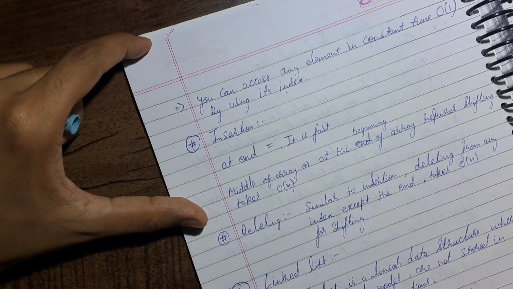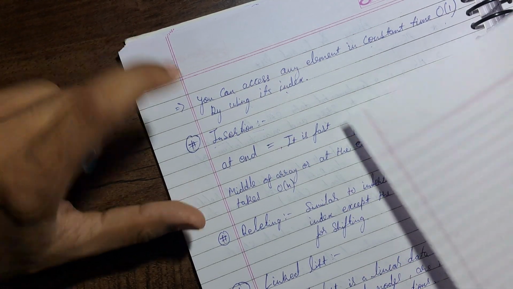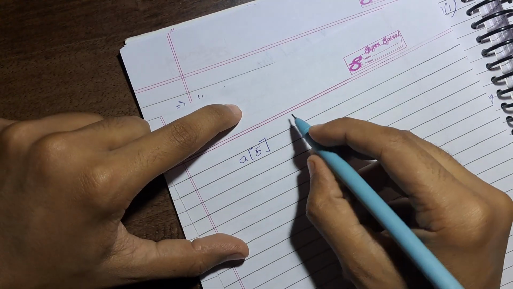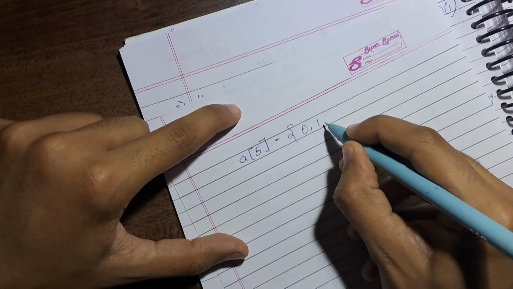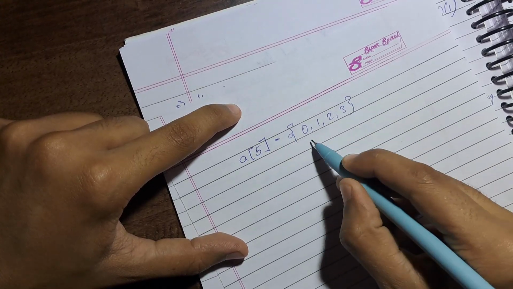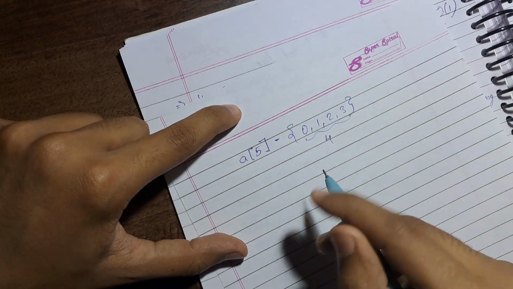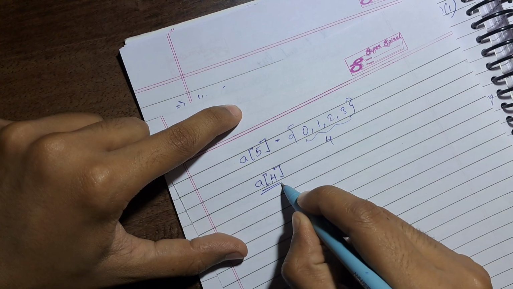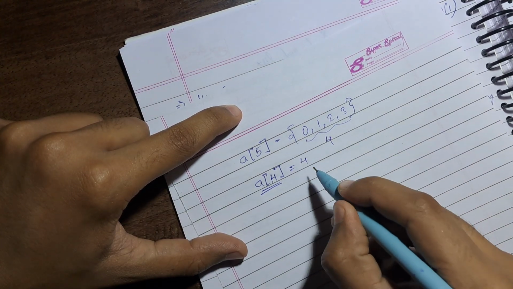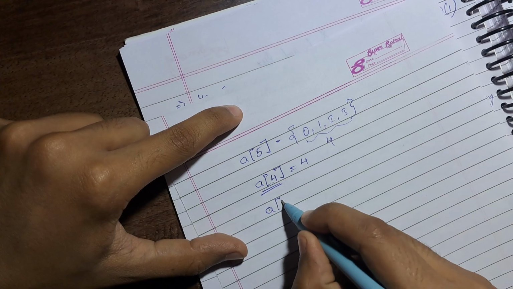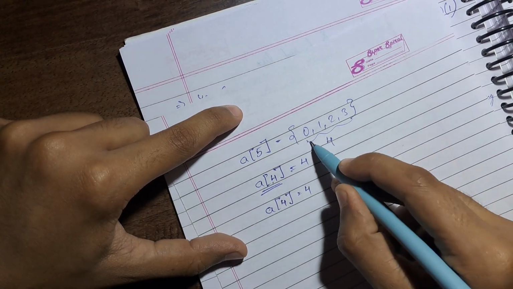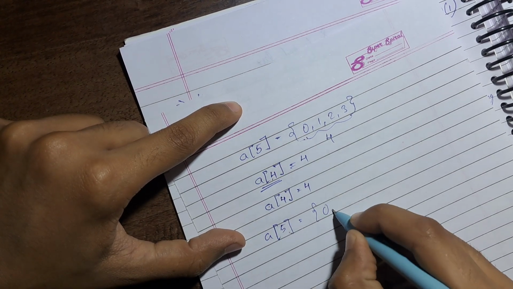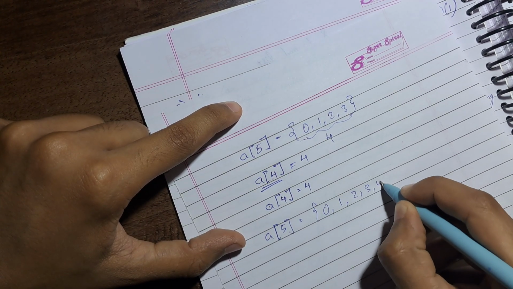Insertion at the end is quite fast. For example, if we have an array which can take up to 5 elements at the most, and we defined it by 0, 1, 2, and 3. There are 4 elements, and we have to give the element at the last position, so we will give it as 4, and we print the value of the index which is present at 4. It would be 4, and the new updated array would be 0, 1, 2, 3, and 4.